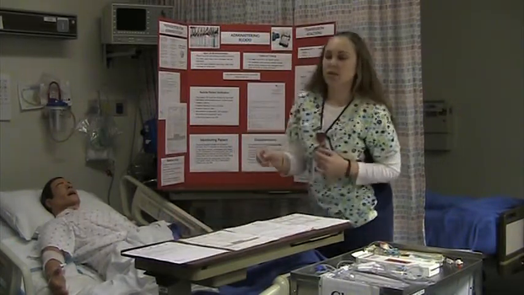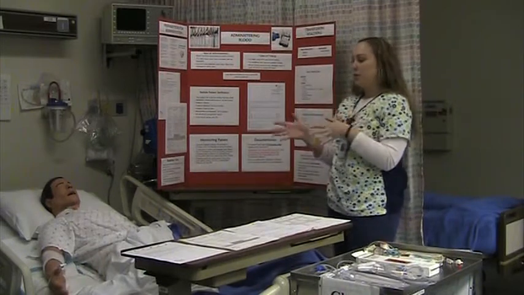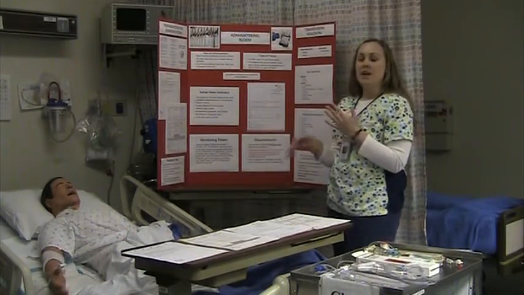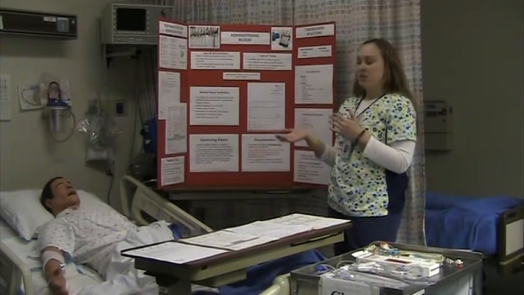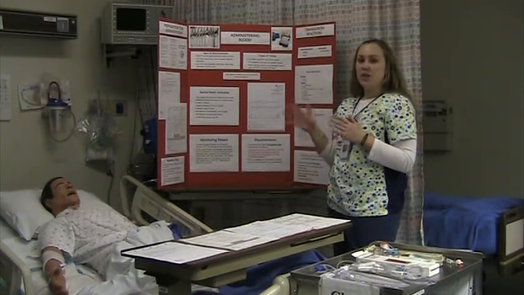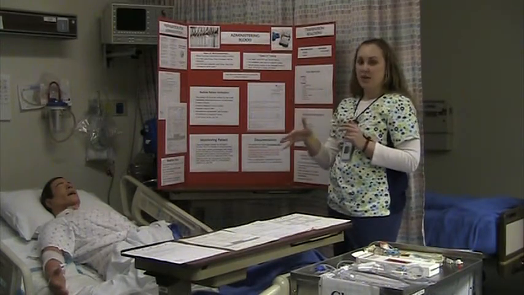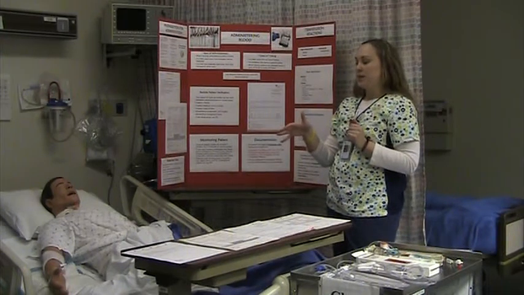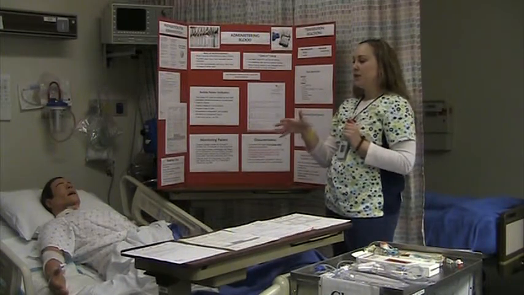So you set up everything in the room. You make sure that they have an 18 or 20 gauge IV and that it's good. You set up only normal saline that goes with blood. You set up the correct tubing. You get that all ready.